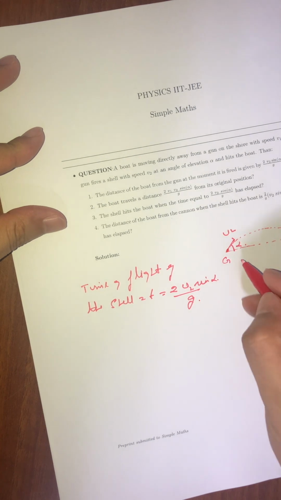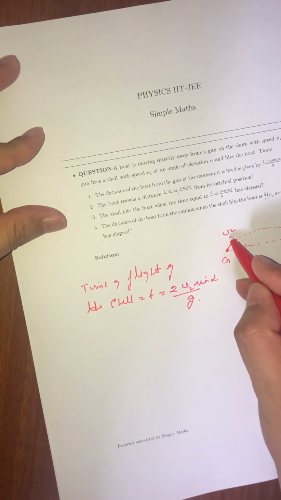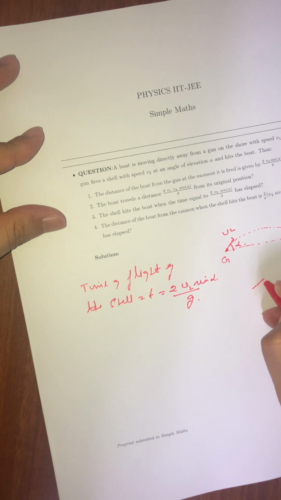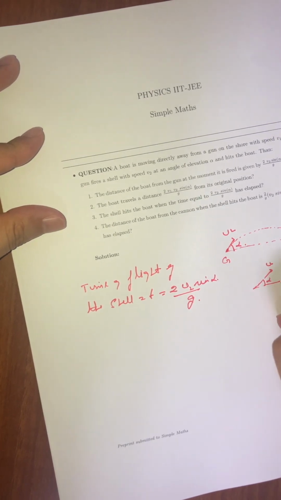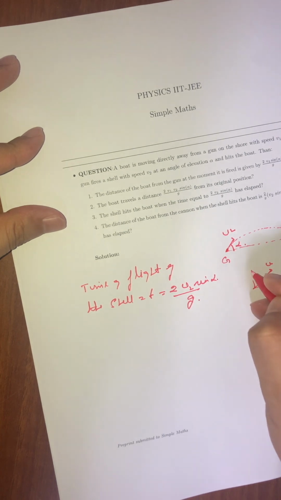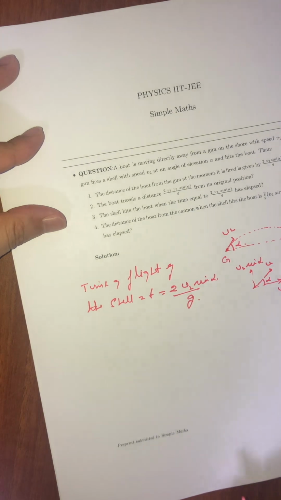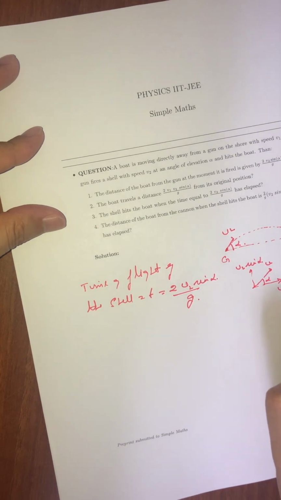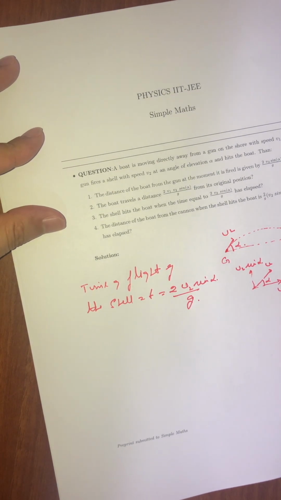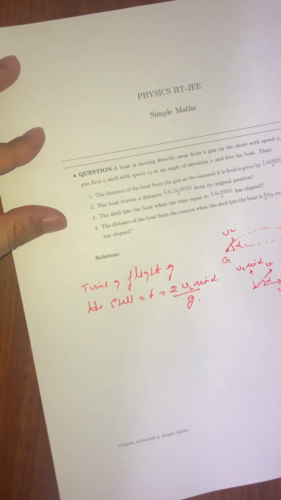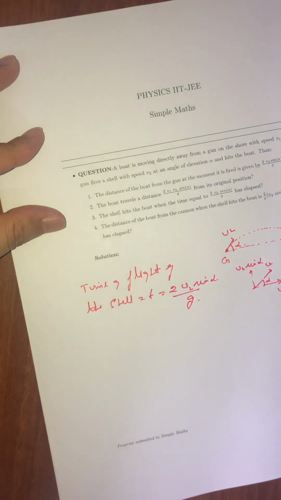Now the velocity of the shell is v2, so we can divide it into two components. With angle alpha, one component will be v2 cos alpha and the second component will be v2 sine alpha. So the horizontal velocity of the shell is v2 cos alpha, and the boat is also traveling horizontally with the velocity v1.